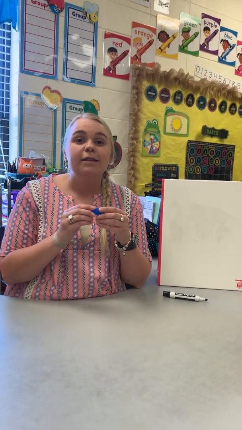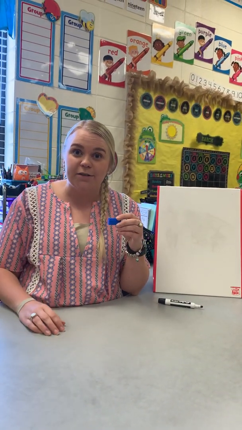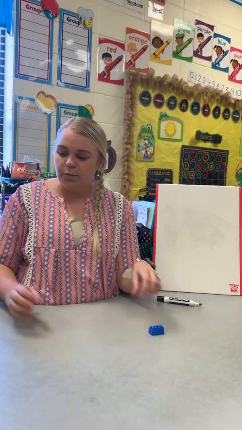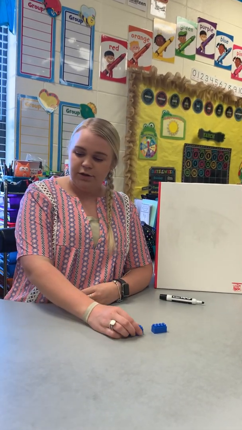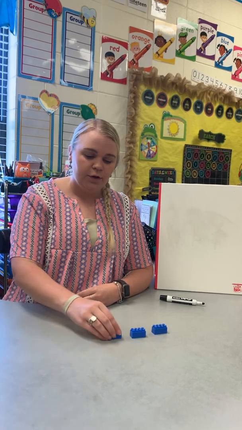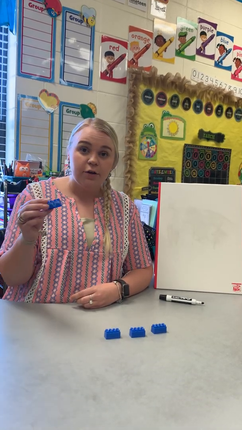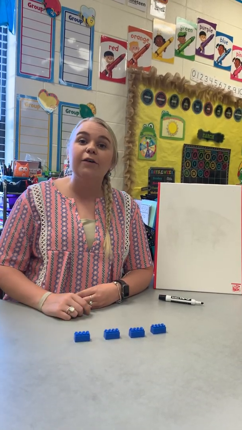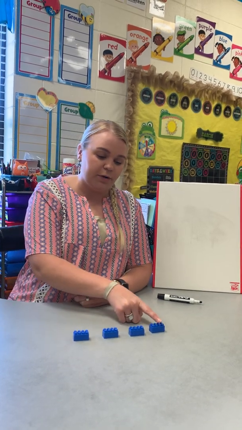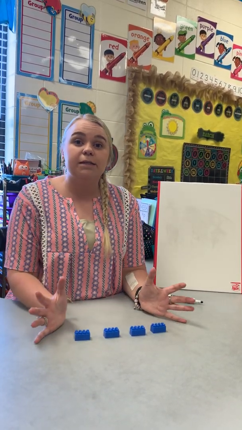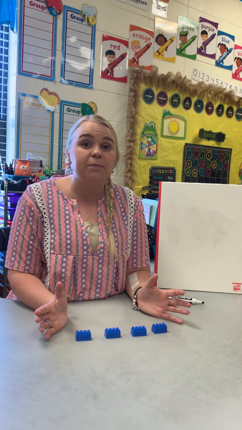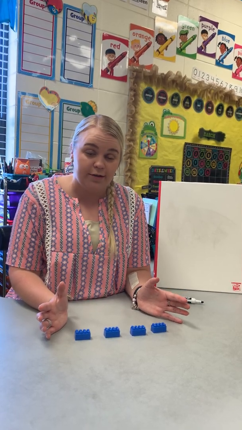This time, we're going to be using our blocks. Okay, let's count how many blocks that I have to begin with. Ready? 1, 2, 3, 4. I have 4 blocks. 1, 2, 3, 4. This is my whole. This is how many blocks that I have to start off with.